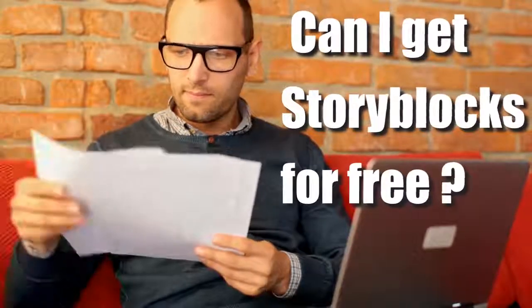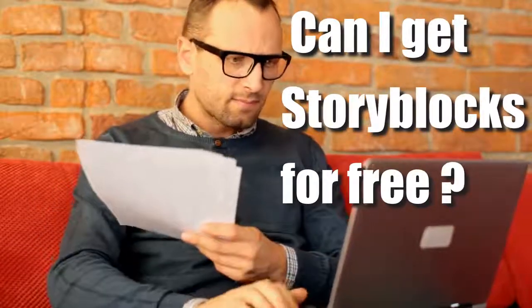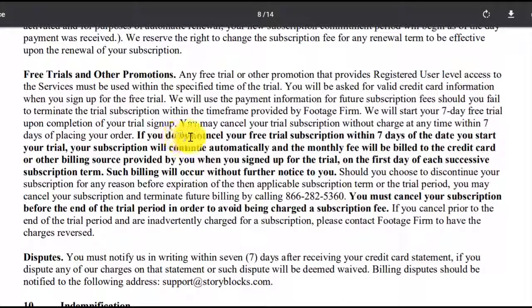Can I get Storyblocks for free without a free trial or subscription? No, this would violate the terms of service and be illegal. Will I be charged anything during a 7-day free trial? No, you won't, because that would be against Storyblocks' terms of service.